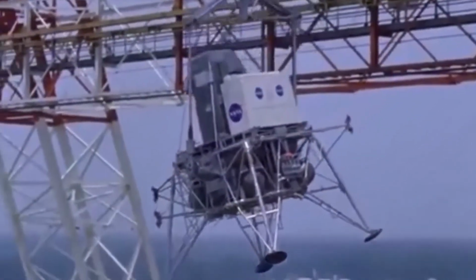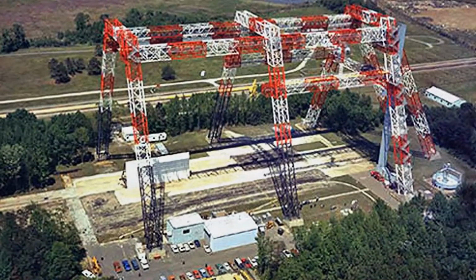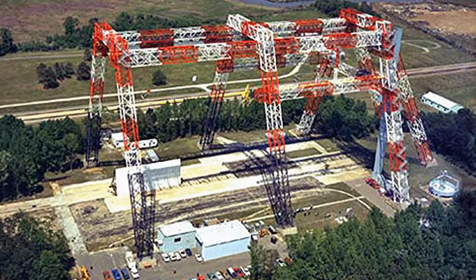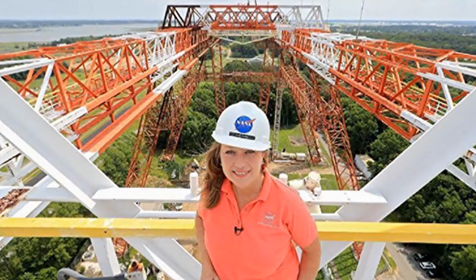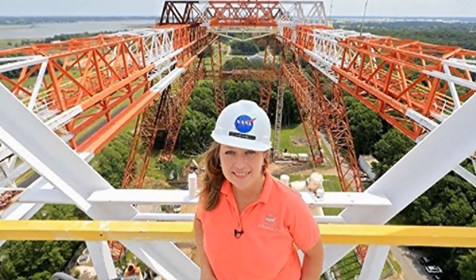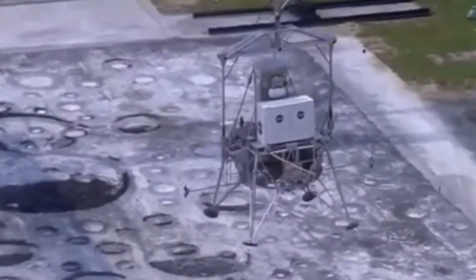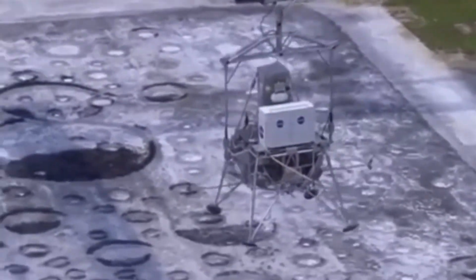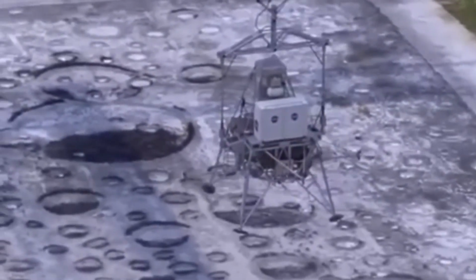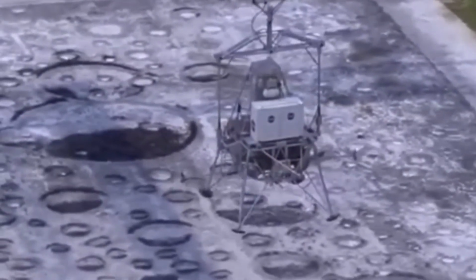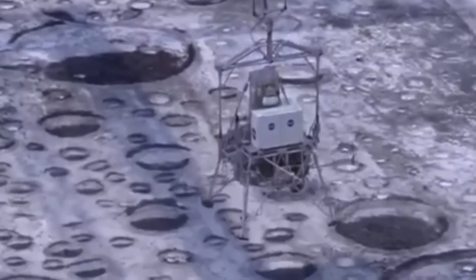NASA then constructed an enormous gantry at Langley in Virginia. The gantry comprised an A-frame steel structure standing 240 feet high, 400 feet long, and 260 feet wide, quite an impressive sight. From this contraption, they could suspend a lunar module which allowed the astronauts to practice the final few feet of the moon landing approach. They even modeled a portion of the lunar surface at the base of the gantry to add to the realism.